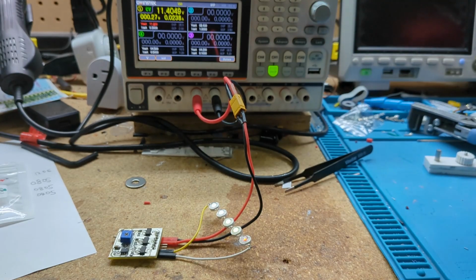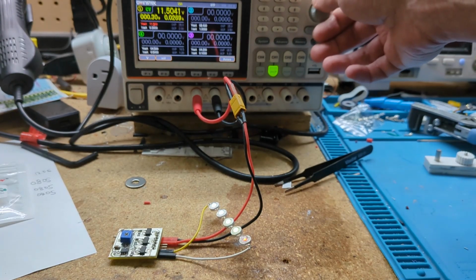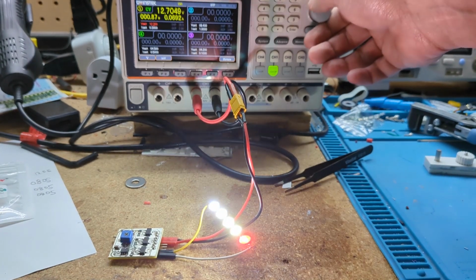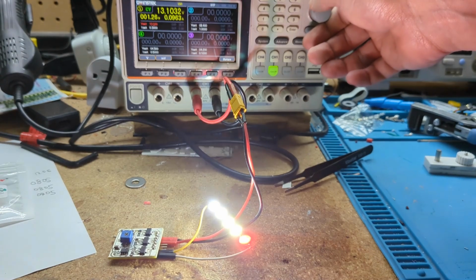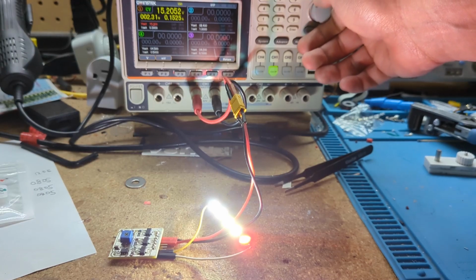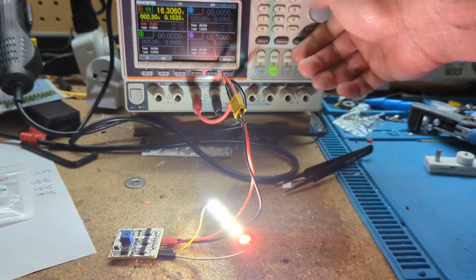So that's 11 there. But in real use, we shouldn't ever see that. So there we are at 16.8. And it looks good.